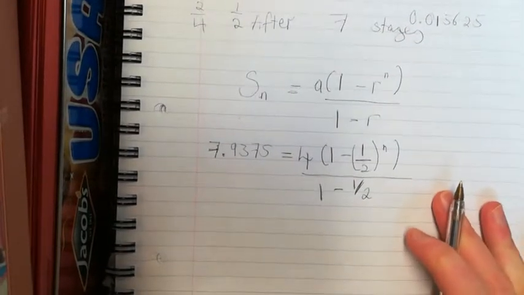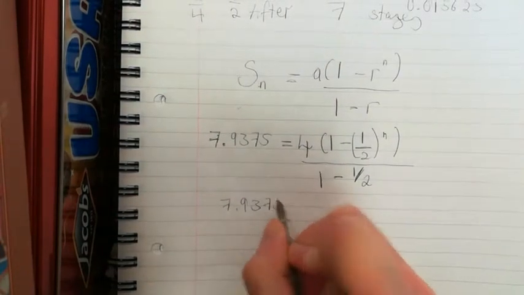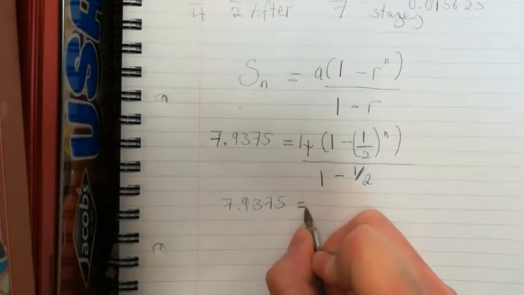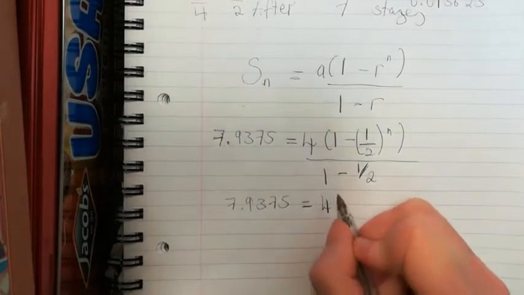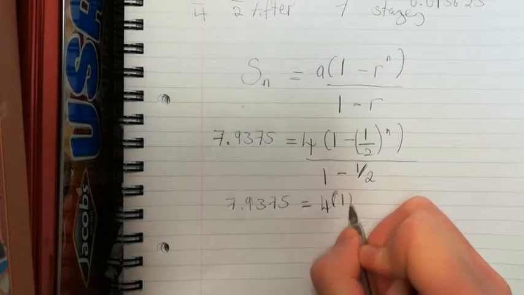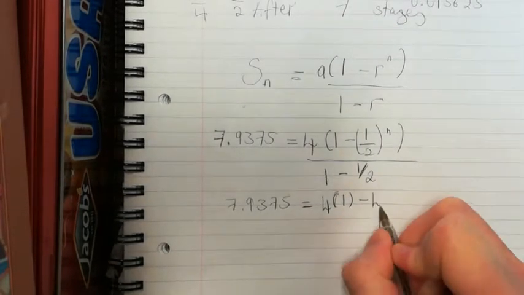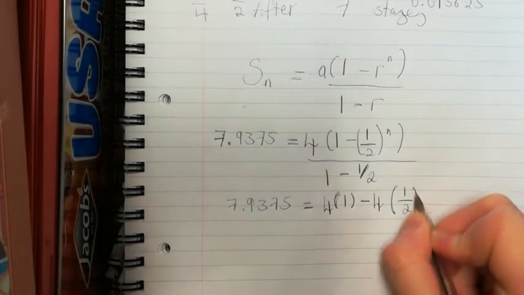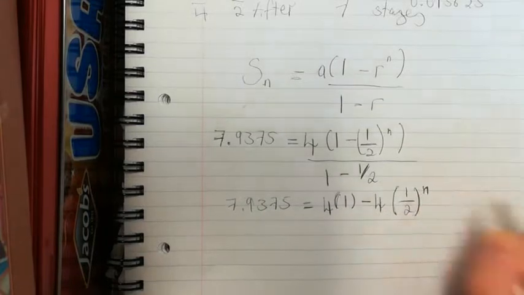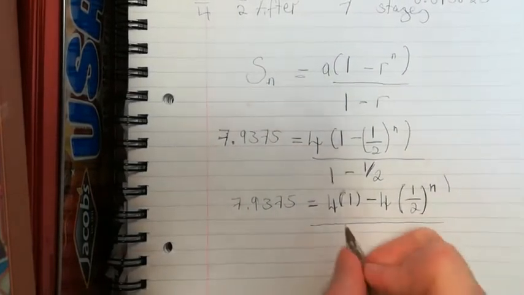Let me tidy this up. So 7.9375 is equal to 4 times 1 minus a half to the power of n, and then 1 minus a half is just a half.